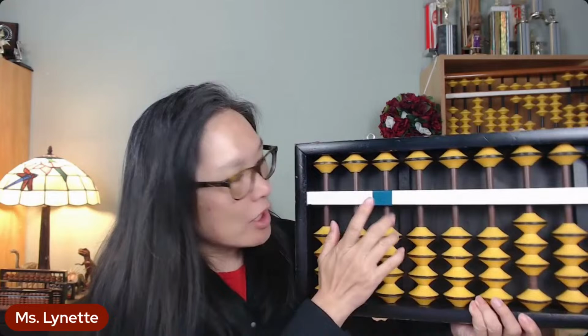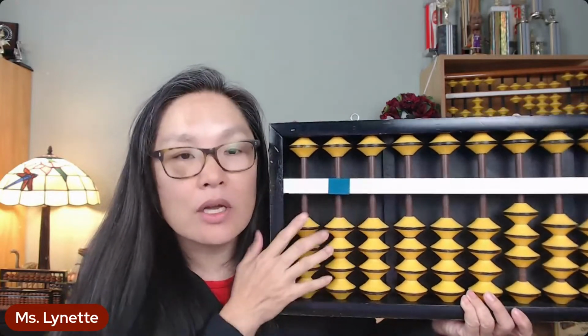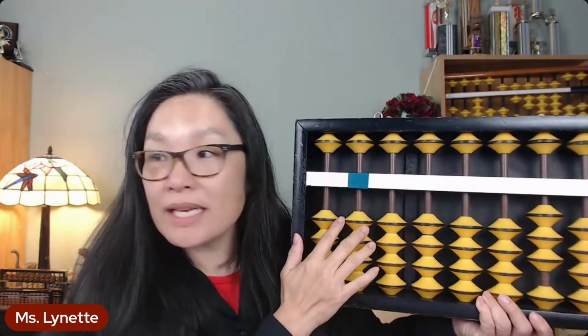It's a counting tool, and it helps us count. So here's my ones indicator. This is going to be my ones indicator. When you see the horizontal bar, this is what's being counted. So anytime the beads are touching the horizontal bar, this is being counted.